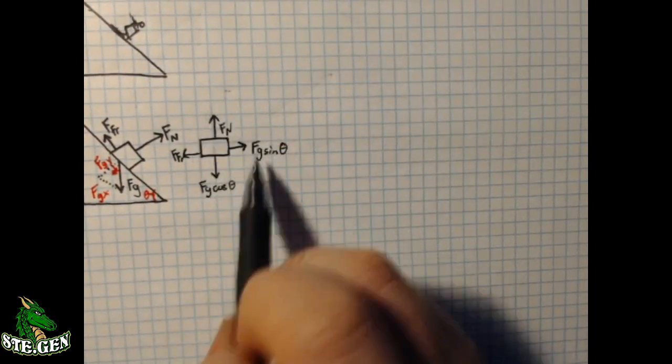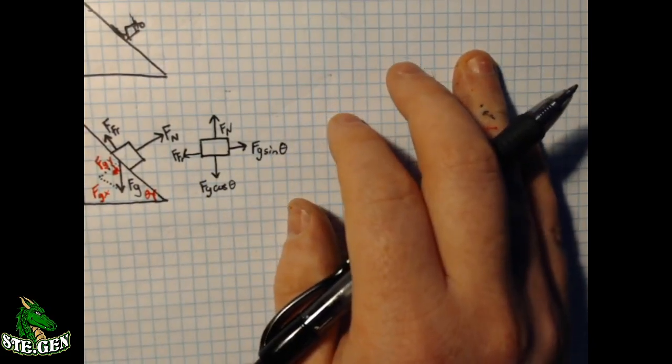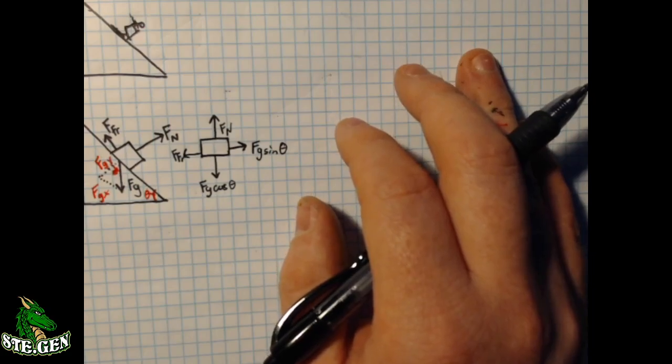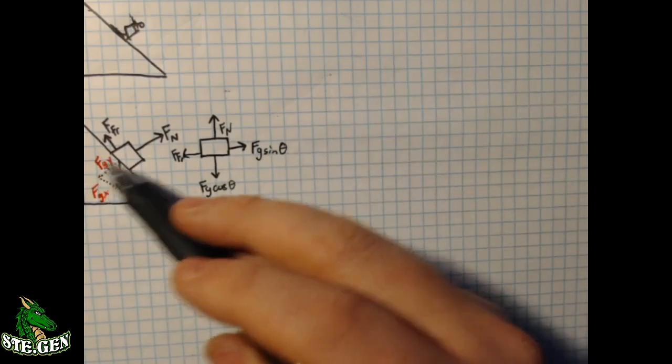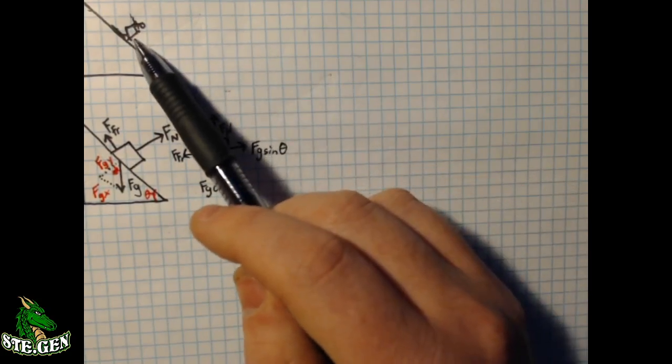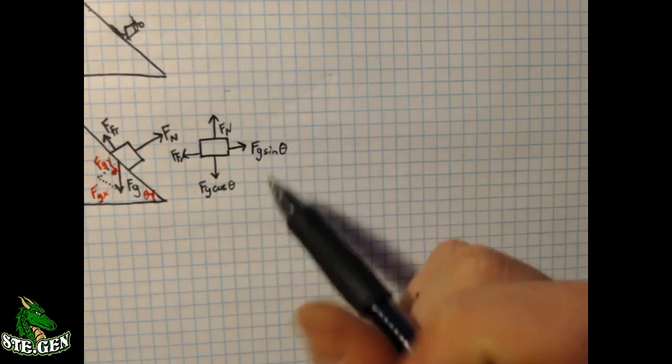It won't actually be acting straight up and down. So that's a little bit weird. It's a little bit hard to grasp. This is probably the trickiest part of the whole chapter to grasp, being able to solve problems like this involving inclined planes. But let's go back up here and think about our skier in my example.